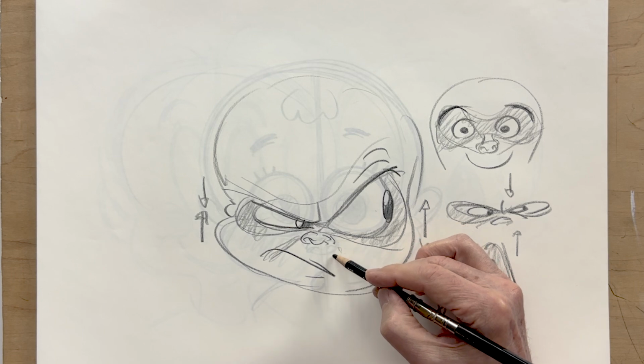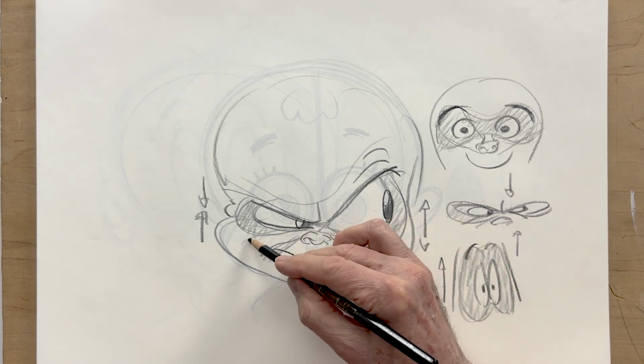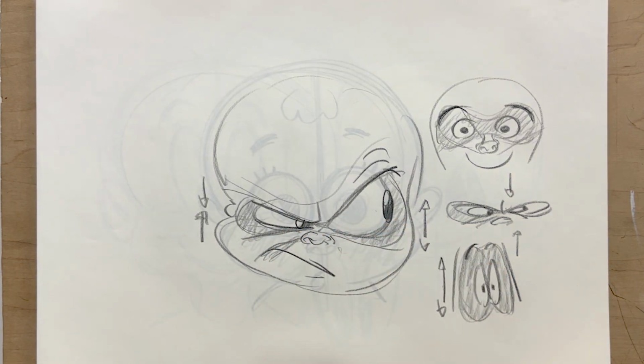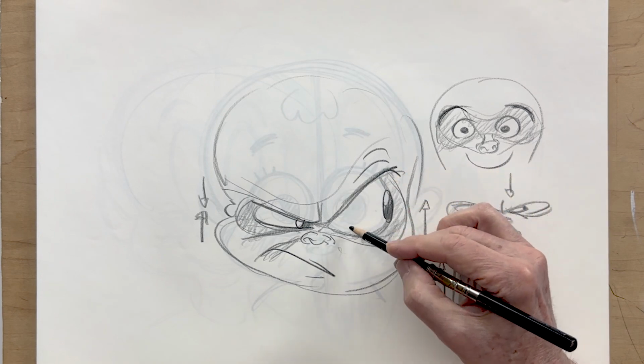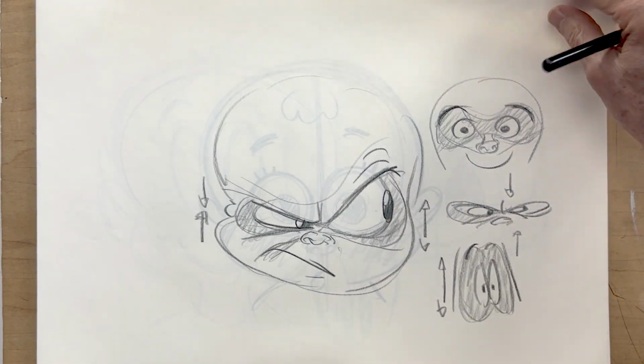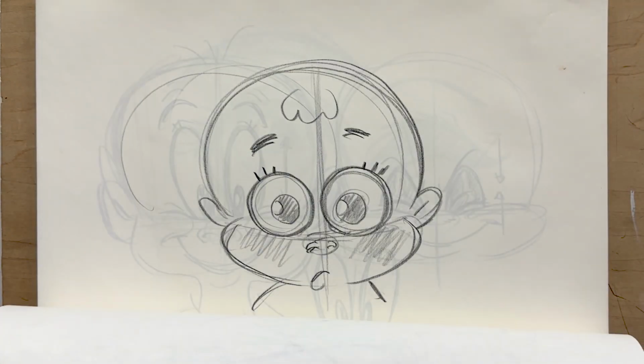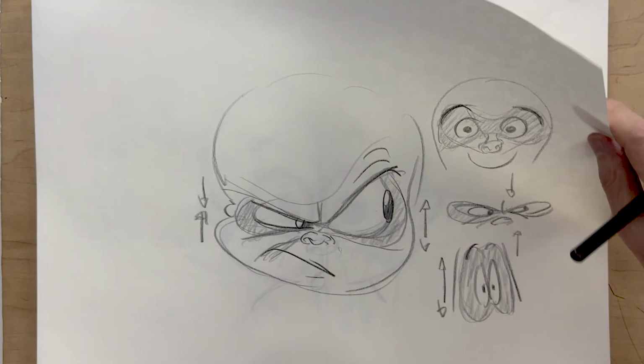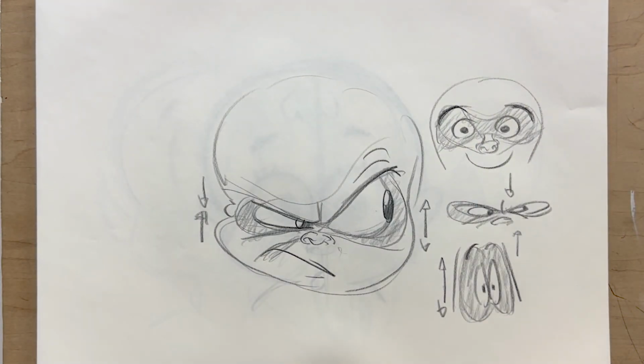You get a nice dynamic with the face. So here you get an eye that's looking over. It's either angry or slightly sneaky, looking over. So there's another great combination of shapes that you can use. Let's try.